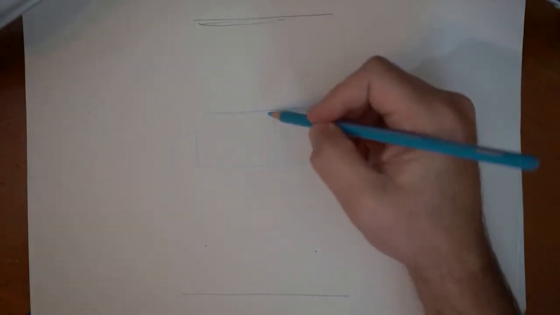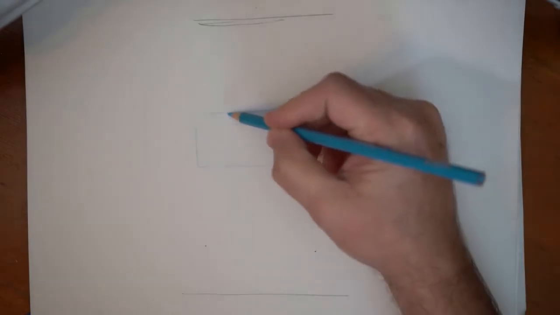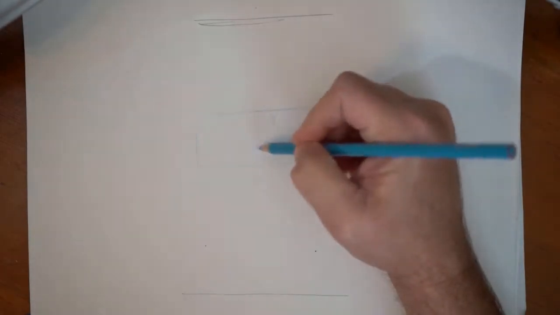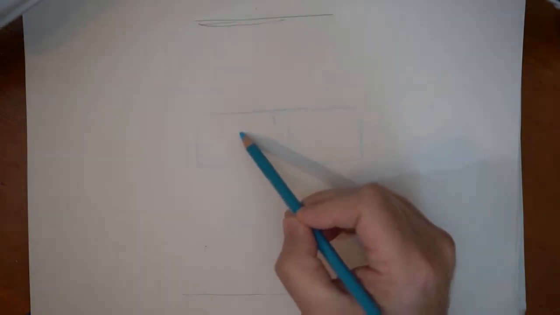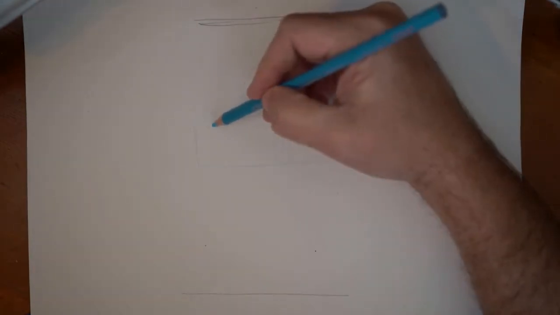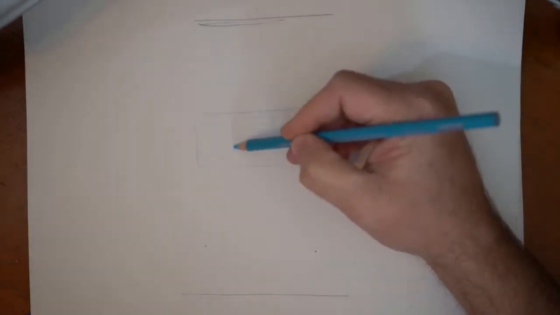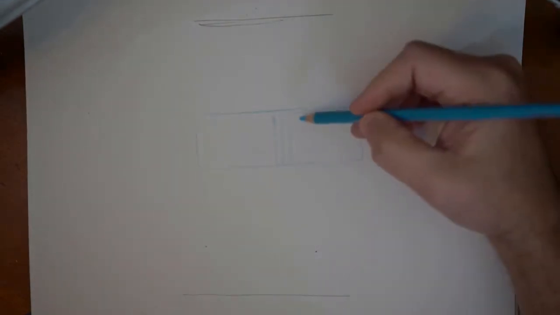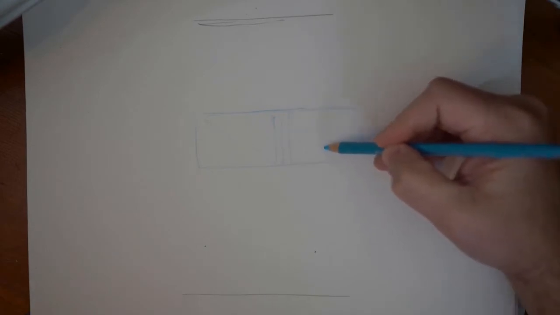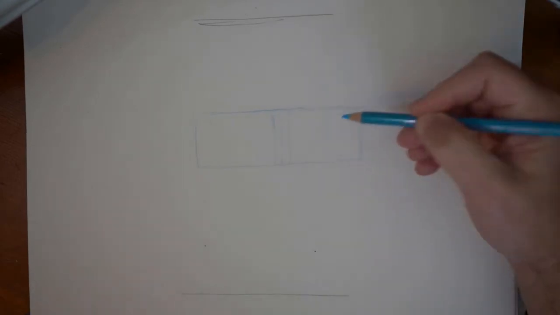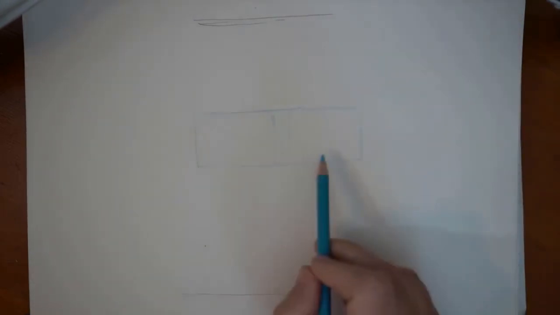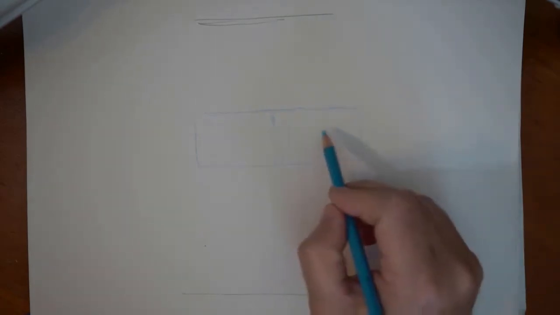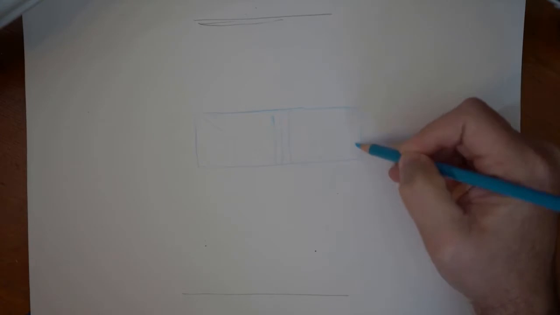Once we have that, the next step is to find the center of this box. A lot of times what you could do is draw an X on both sides, and now you have an idea of where your center is. There's a center line there, and I'm drawing really, really lightly. I want to draw as light as possible because I don't want these lines to show. It looks like this one might be a little short. That's okay, let's stretch it out a little bit.